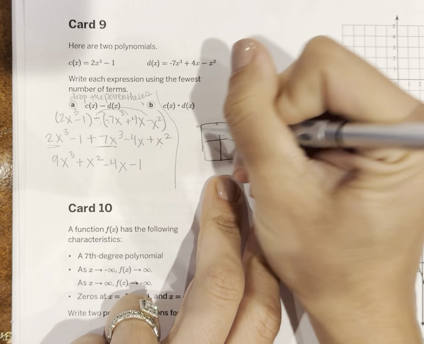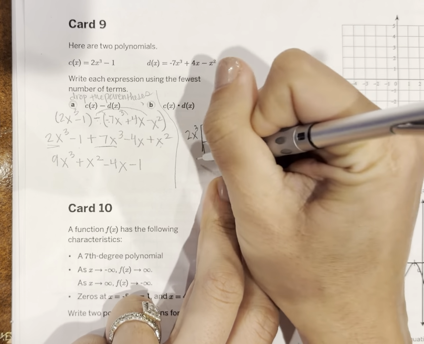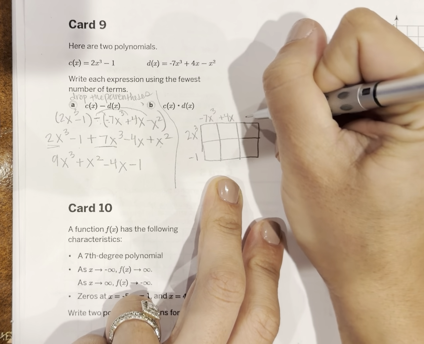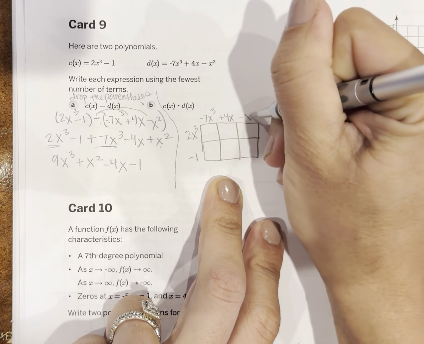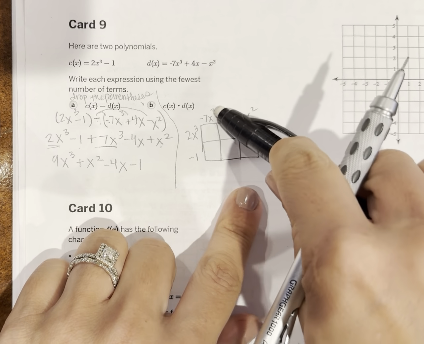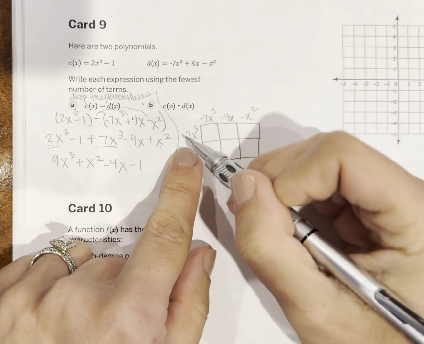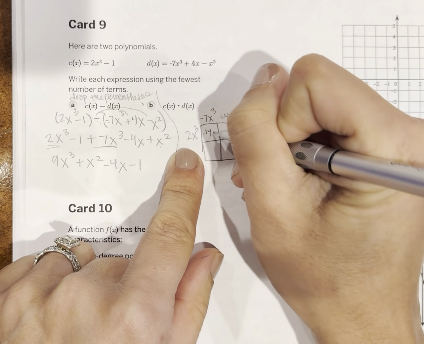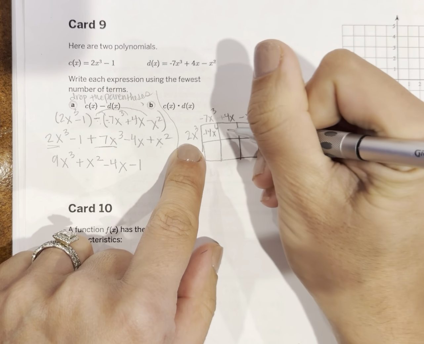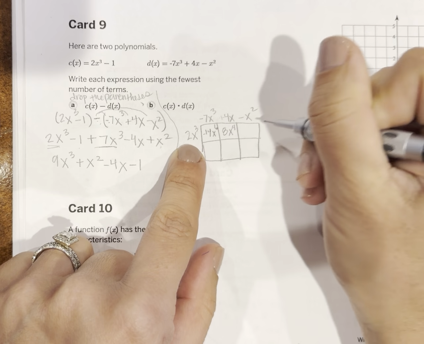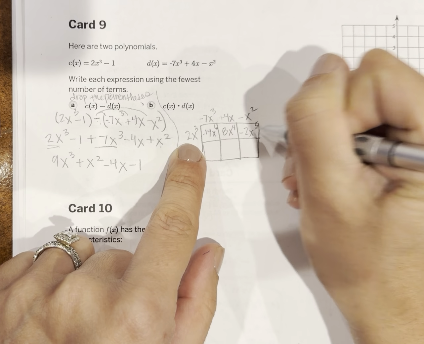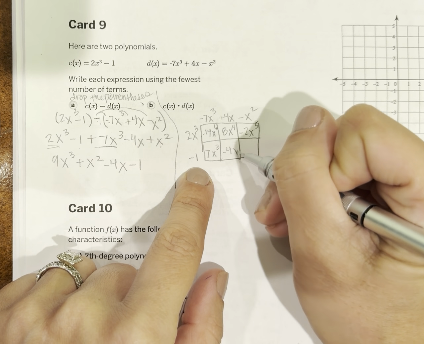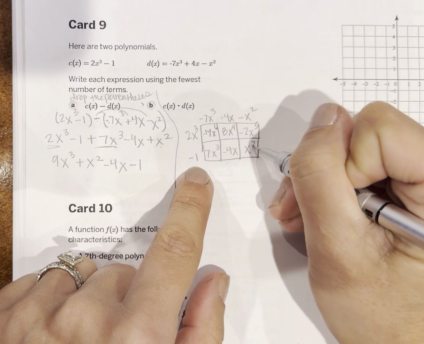Okay. We have 2x cubed minus 1. Negative 7x cubed plus 4x minus x squared. That plus was unnecessary, but you can put it, it doesn't matter. Okay, multiply coefficients, add exponents. So negative 14x to the 6th. This is 8x to the 4th. This is negative 2x to the 5th. This is 7x cubed. This is negative 4x. And this is x squared.